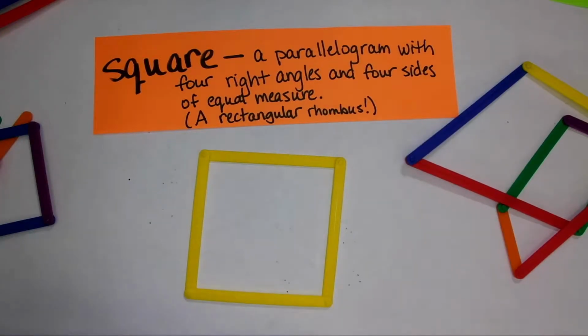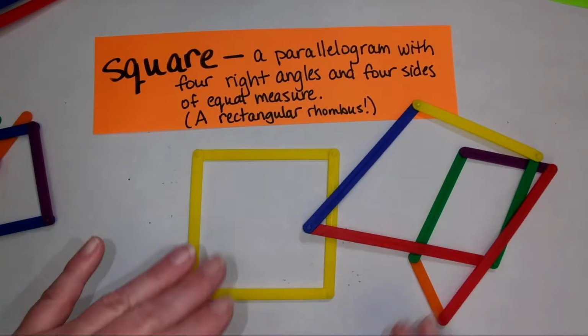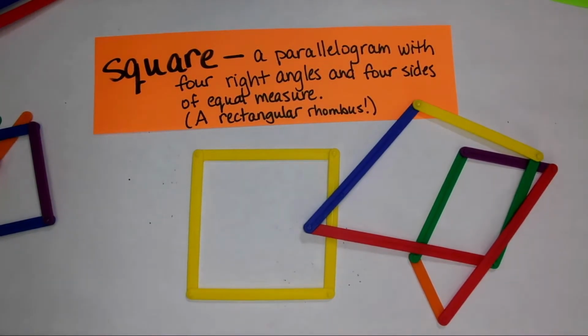And that would be how I would teach the relationships among these different shapes using AngLegs.